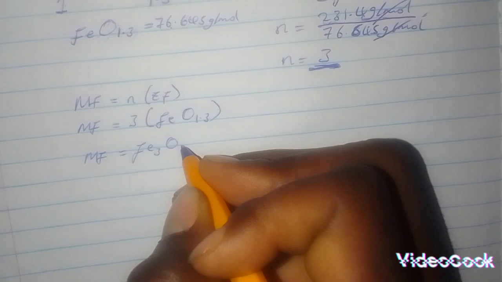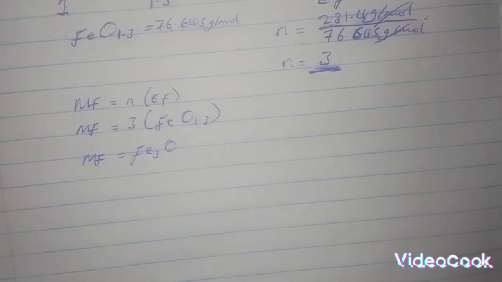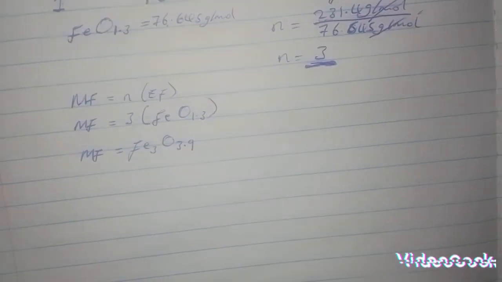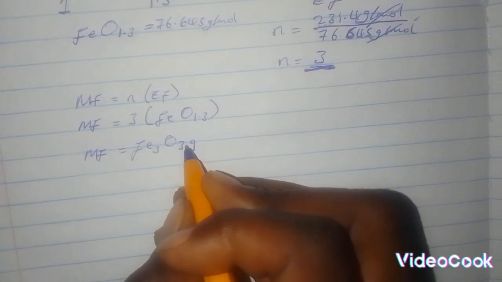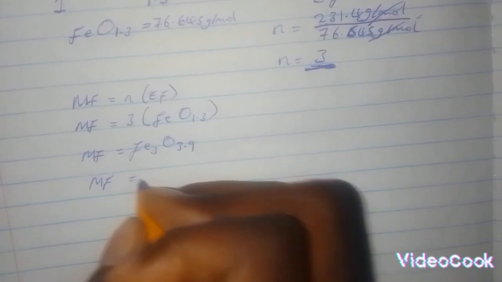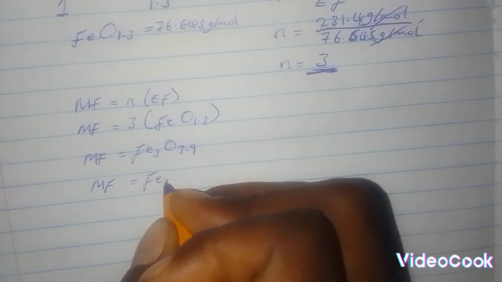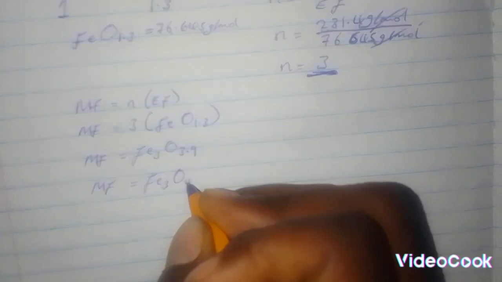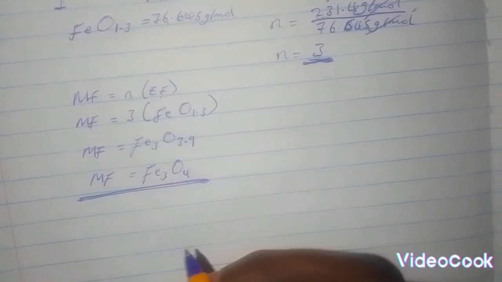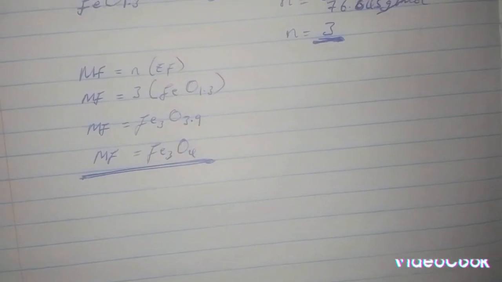something of this nature. So 1.3 times 3 gives us 3.9. Now, we know we cannot leave a number like this, so we'll round this off. So our molecular formula will be equal to iron 3, oxygen 4. So this is our molecular formula. So we are done with this question.